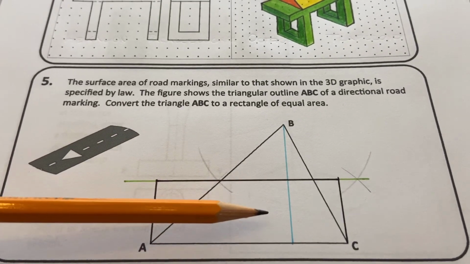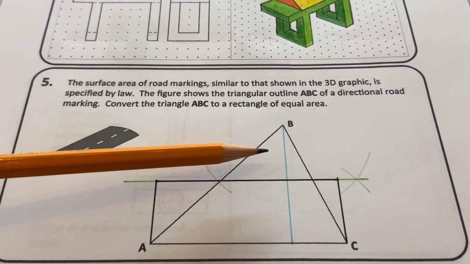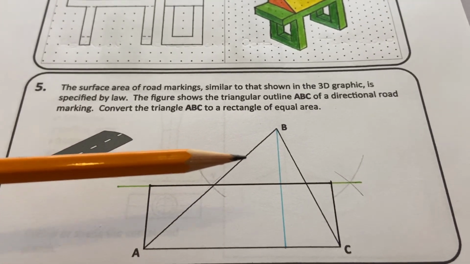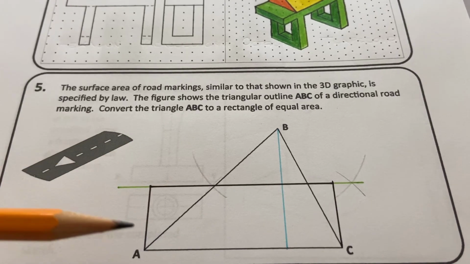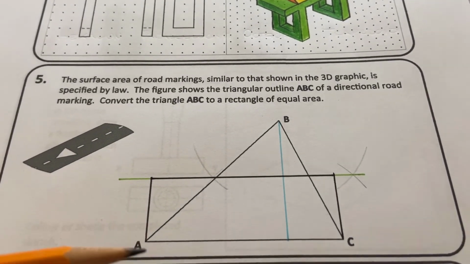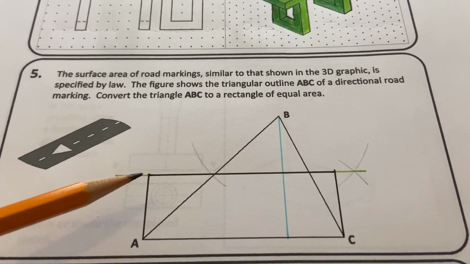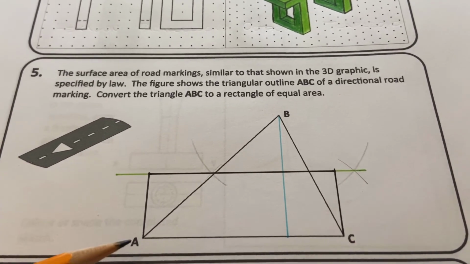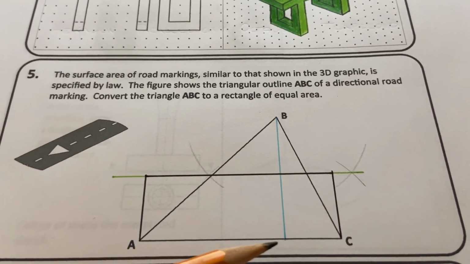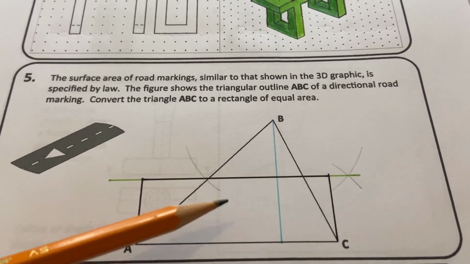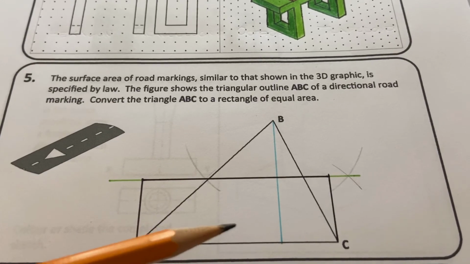Now that rectangle has the same area as the triangle, and we can prove this in the following way. The area of a rectangle is the length multiplied by the width. So if we take this distance here and multiply it by this distance here, we will get the area of the rectangle.